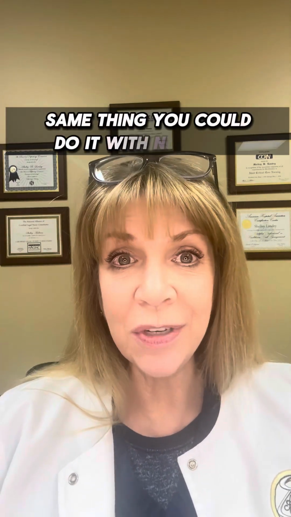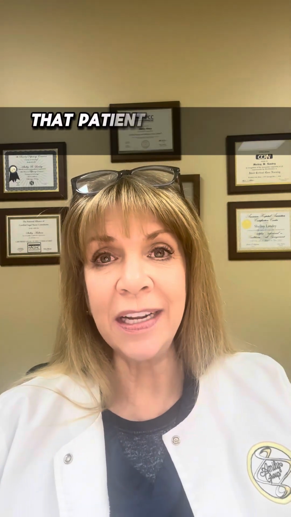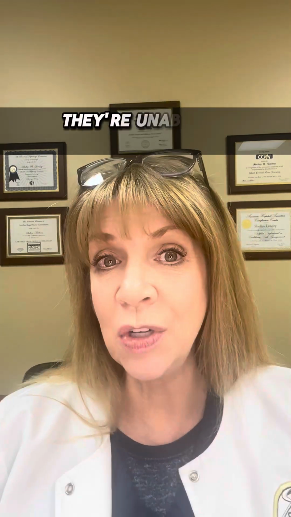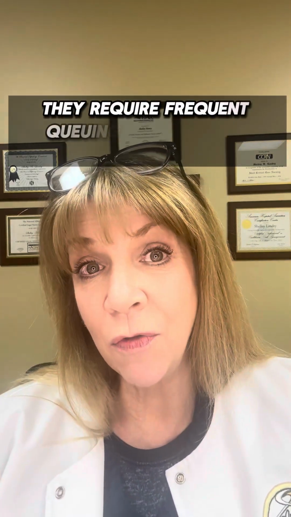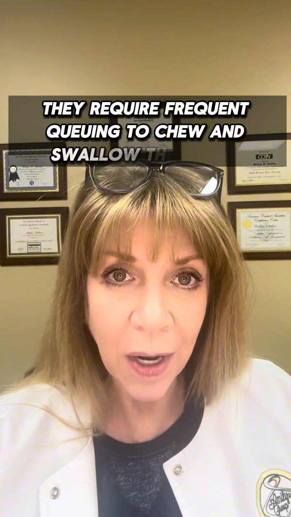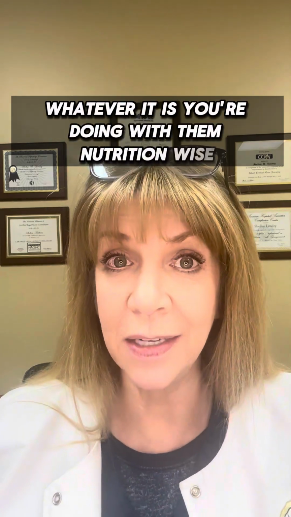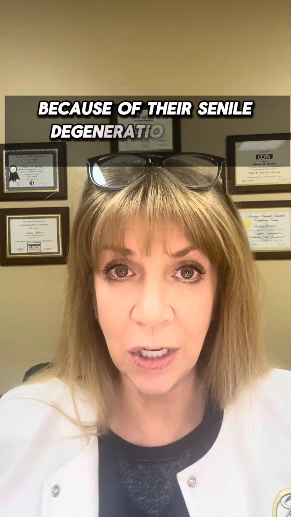Same thing, you could do it with nutrition. That patient is unable to feed themselves due to the progression of the senile degeneration. They're unable to feed themselves. They're unable to obtain and prepare food. They require frequent cueing to chew and swallow their food. Liquids must be thickened. Whatever it is you're doing with them nutrition-wise because of their senile degeneration of the brain.